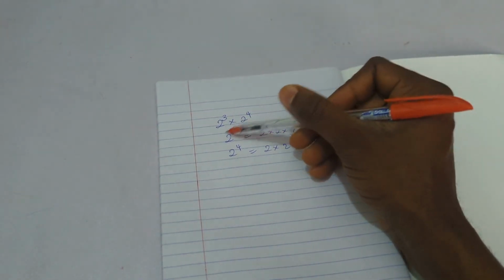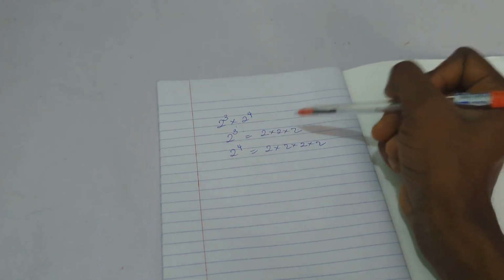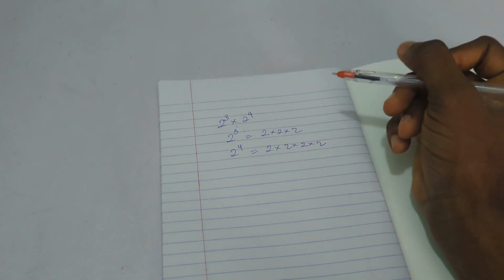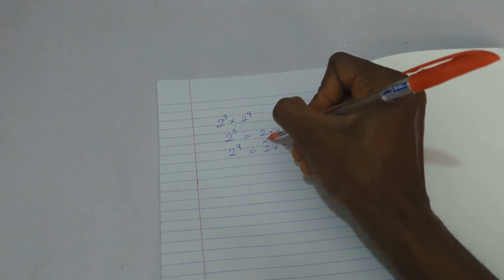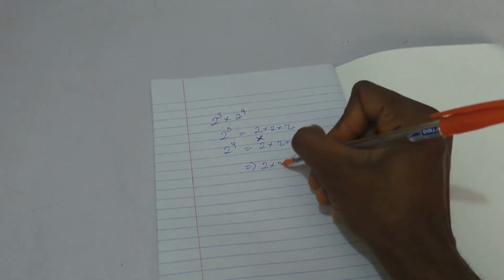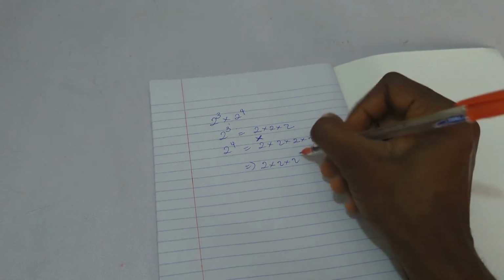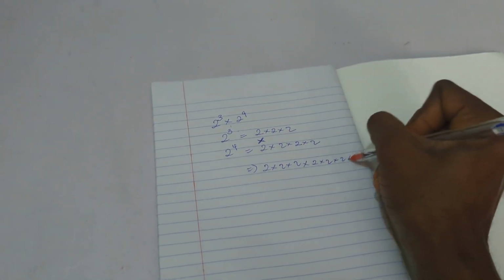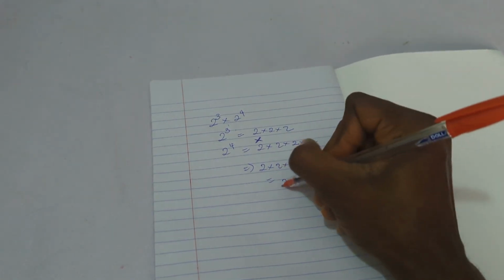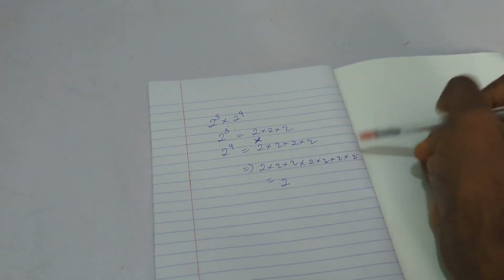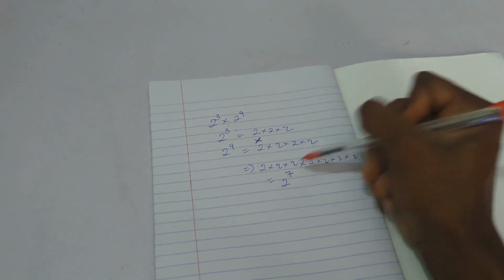You can write 2 to the power of 3 as 2 in 3 places, and 2 to the power of 4 as 2 in 4 places. So if we multiply these together, you have 2 times 2 times 2, times 2 times 2 times 2 times 2, which we can count as 1, 2, 3, 4, 5, 6, 7. So that's 2 to the power of 7.